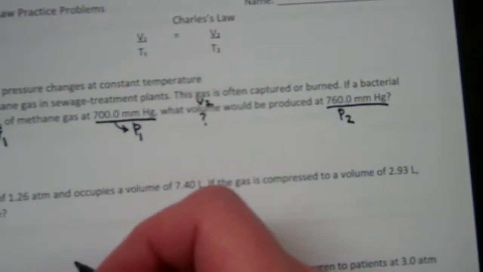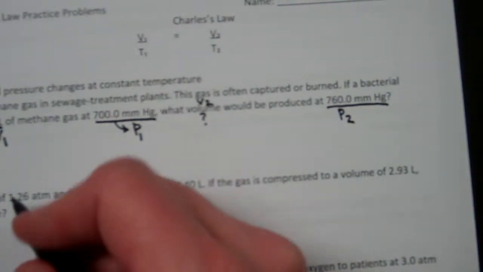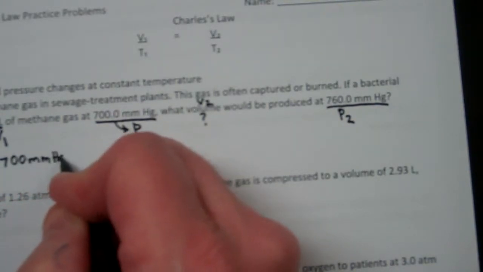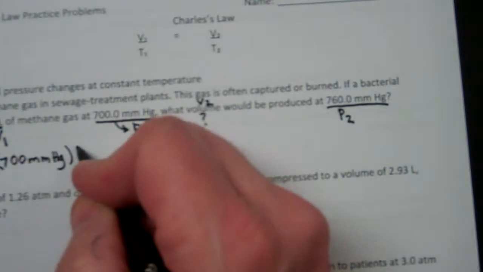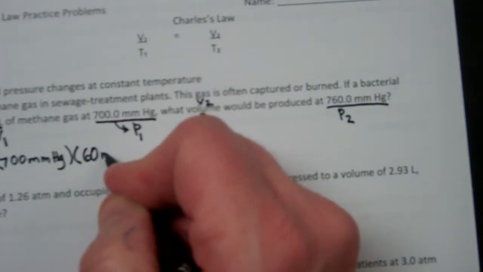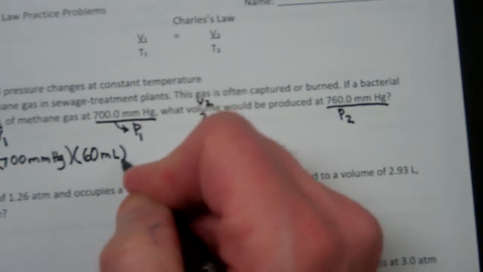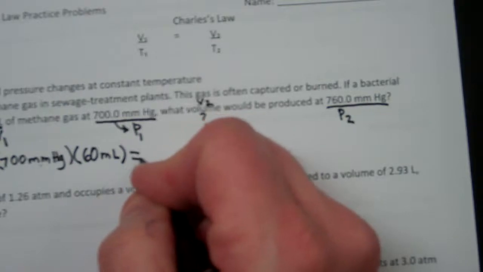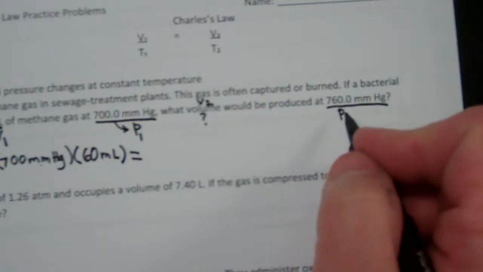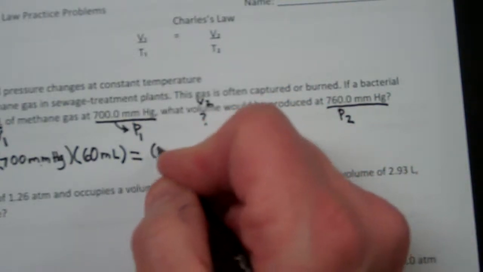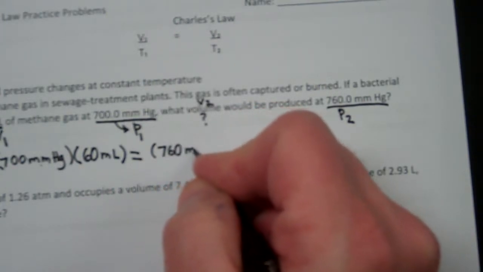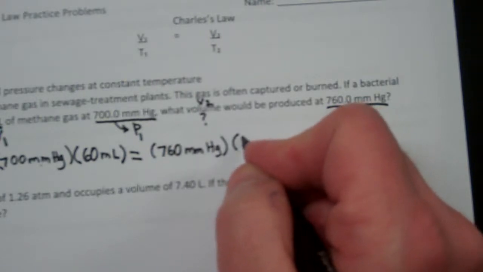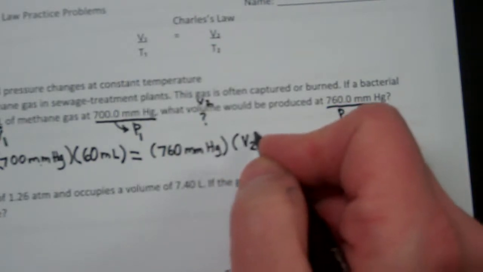All right, so set up your equation, P1, V1. So 700 millimeters of Hg times 60 milliliters, that's my volume. So this is P1 times V1 equals, my P2 is 760 millimeters of mercury times my V2. I don't know what V2 is.